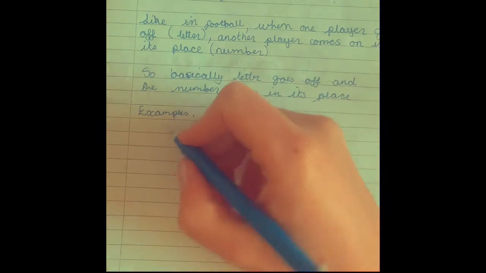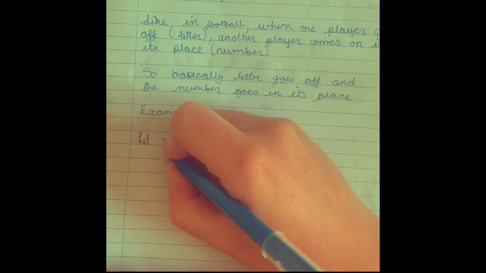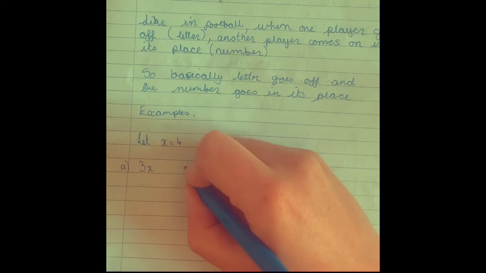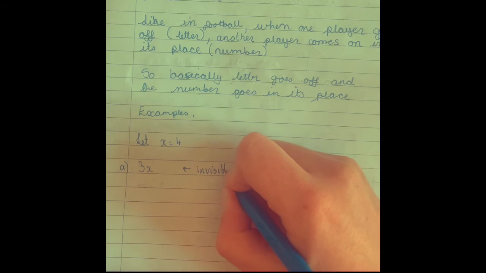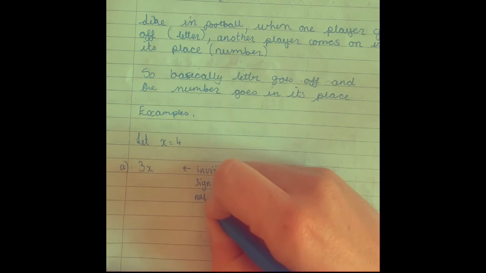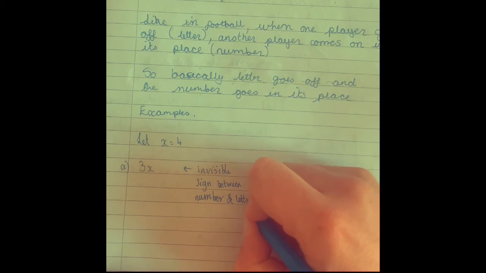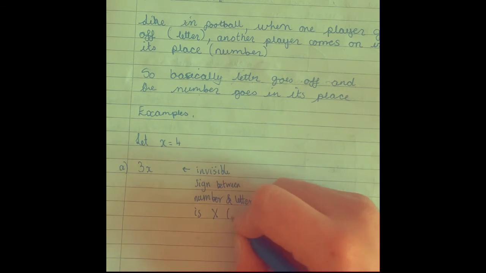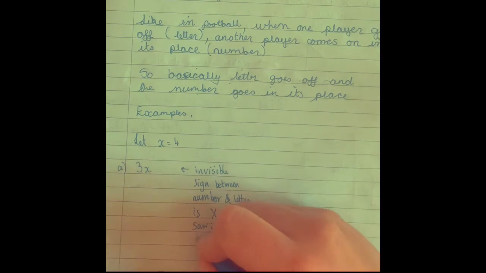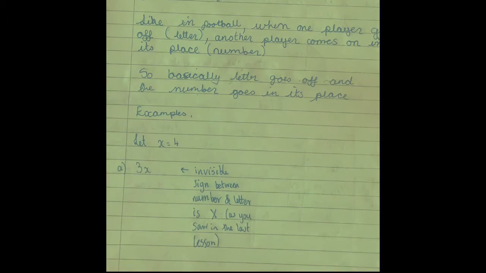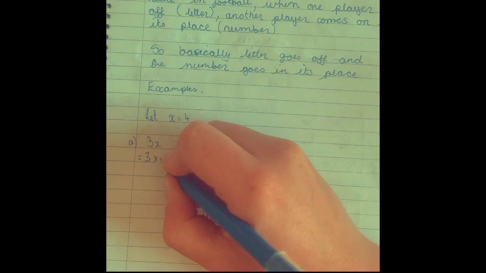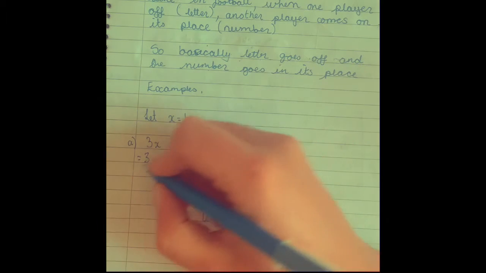What we're going to do is a couple of examples. We're going to start easy. We're going to let the letter x be equal to 4, and our question is 3x. When you did the last lesson, you saw that when you multiplied expressions, the times sign disappeared. So that's kind of like that working in reverse. The invisible sign between a letter and a number is always multiply. So we've got our 3 times x. We need to put that times sign in, so it's going to be 3 multiplied by x.